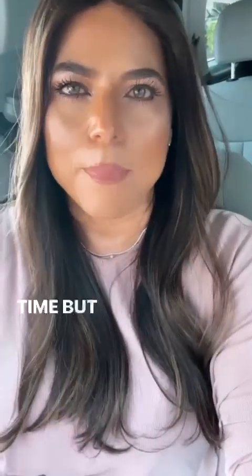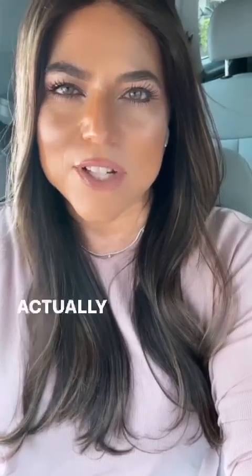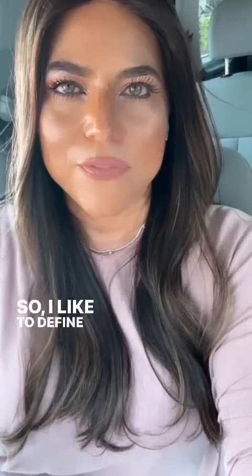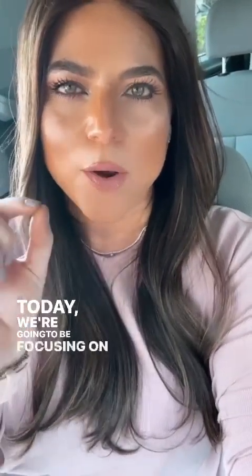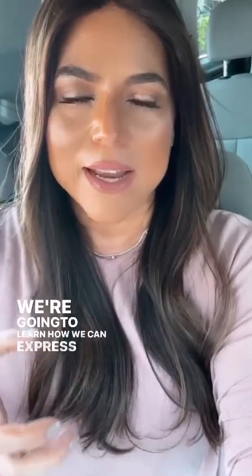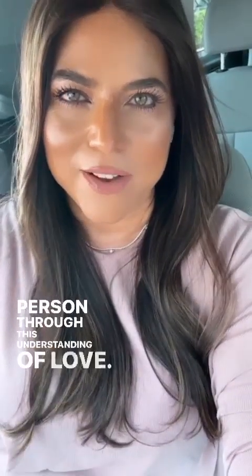Hi, today is day 6 of the 9 days, and today's topic is love. Because love is a word that is thrown around all the time, but it is often misunderstood and quite difficult to actually define. So I like to define love in a few different ways. Today we're going to be focusing on one definition of it, and we're going to learn how we can express our love for another person through this understanding of love.